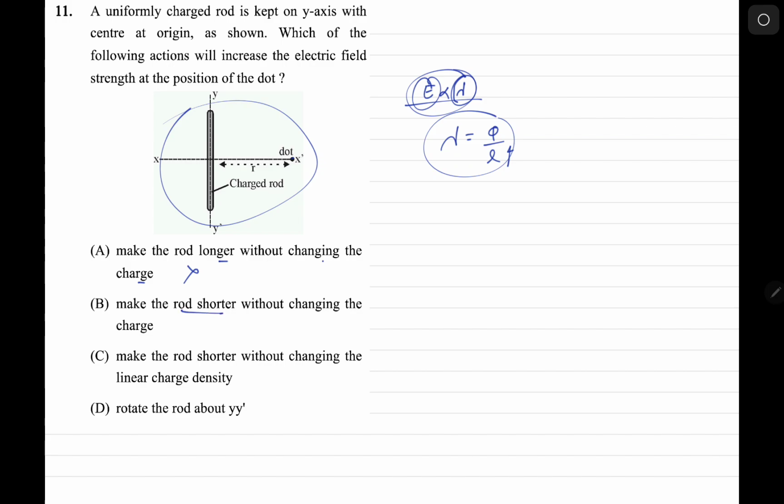Make the rod shorter without changing the charge. So if q is the same and the length is decreased, obviously lambda will increase. So this is correct. Make the rod shorter without changing the linear charge density? No, you have to change the linear charge density. Rotate the rod about... no. So only option B is the suitable answer, where we can see that when the length is decreased, lambda increases, and so does the electric field. I hope it is clear here. We don't need to derive the formula here.